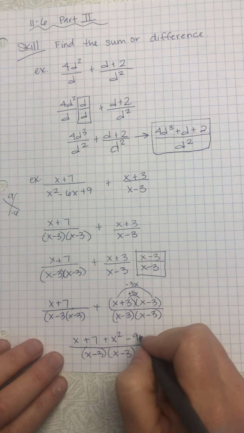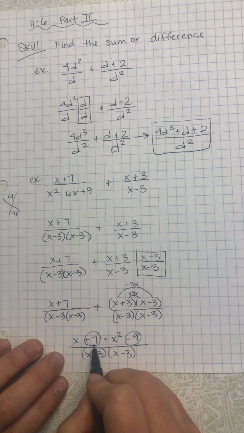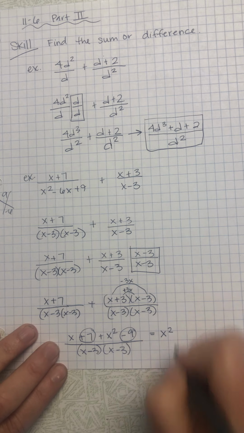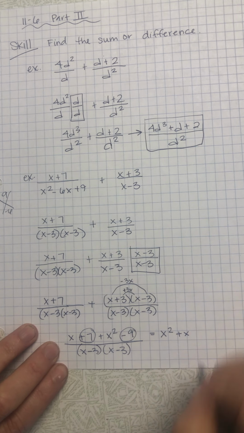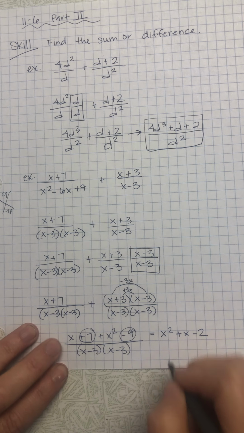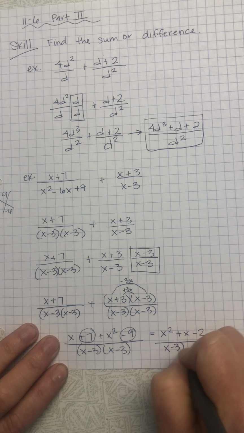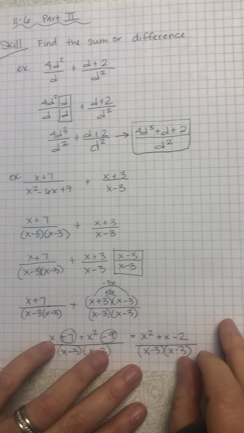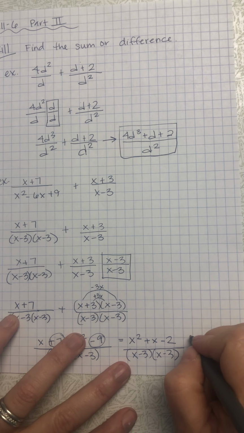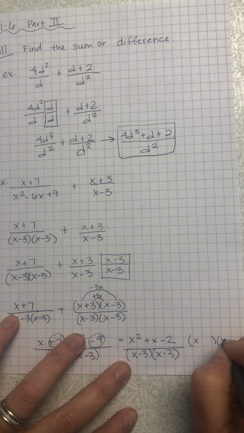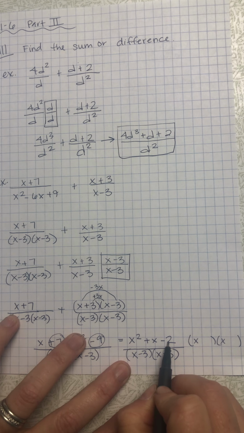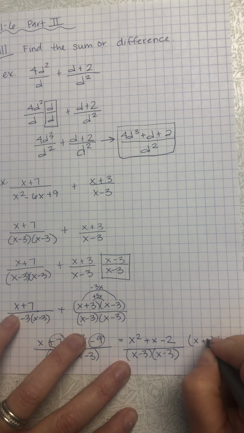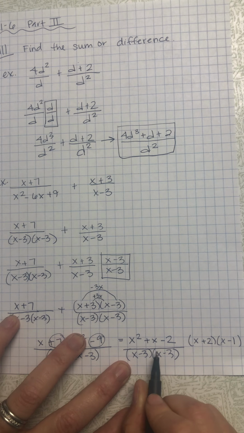From here, I'm going to combine like terms. I have a positive 7 and a negative 9. So that's going to look like x squared, if I put it in order, plus x minus 2 over x minus 3 times x minus 3. Hopefully you notice that this is a trinomial, which means I can factor it down into two binomials. If I want a negative 2 on the end but a positive in the middle, I'm going to need a positive 2 and a negative 1.